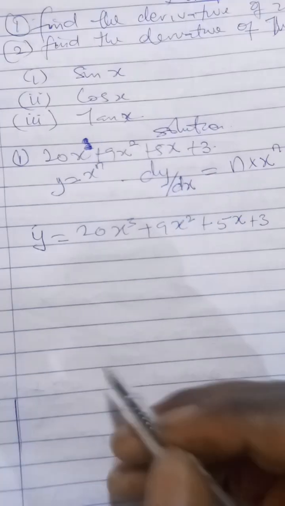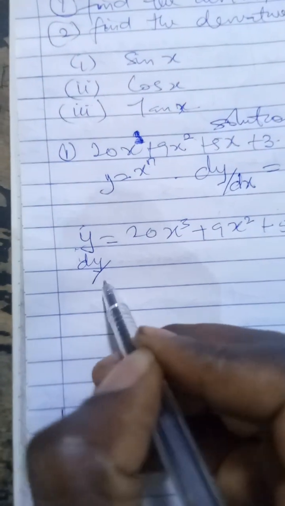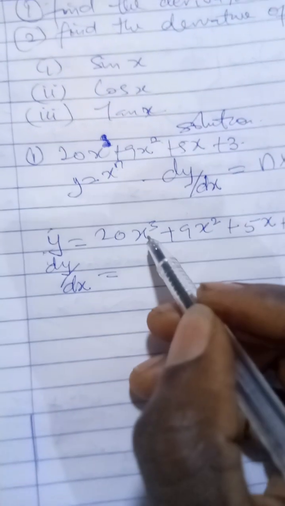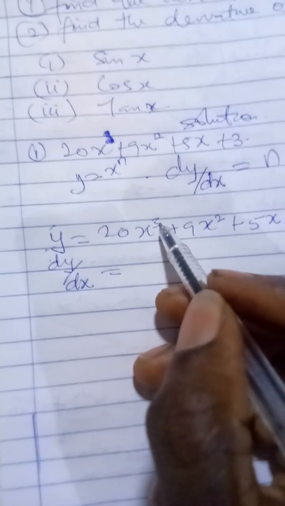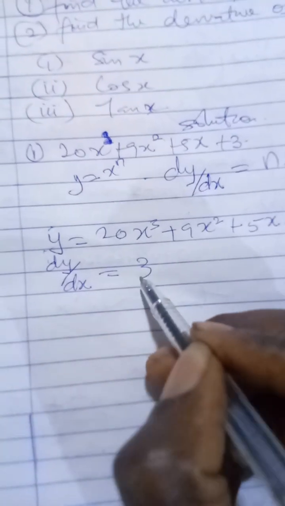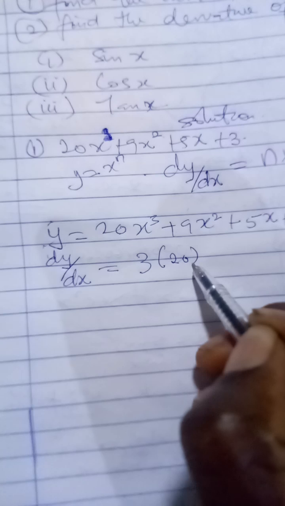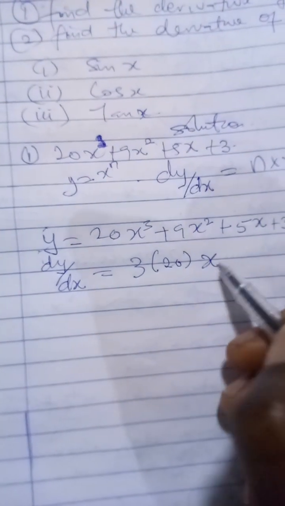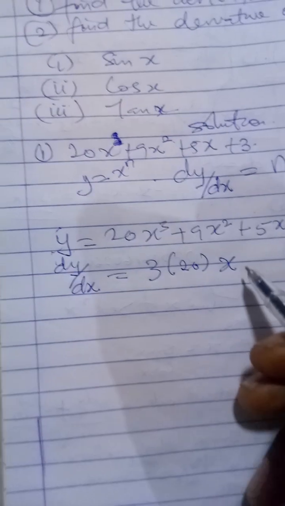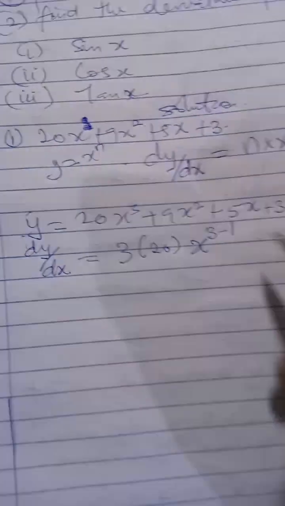If you want to find the derivative, dy/dx will give you the power, used to multiply the coefficient of x. So that will be 3 multiplied by the coefficient of x, which is 20. Then for x, the power of x, you subtract 1. That will be 3 minus 1.